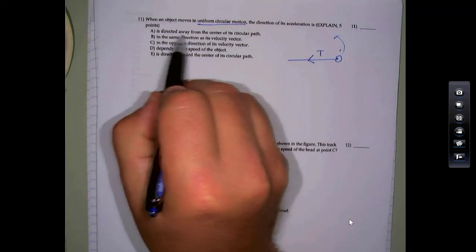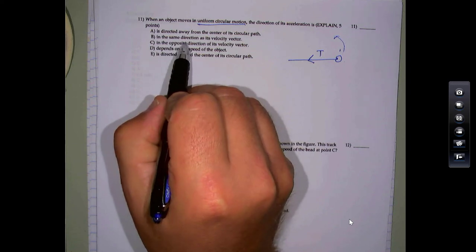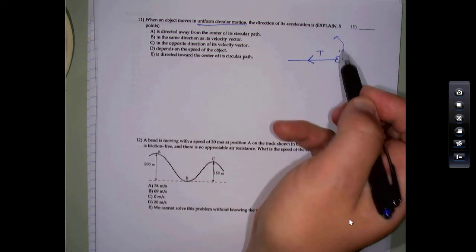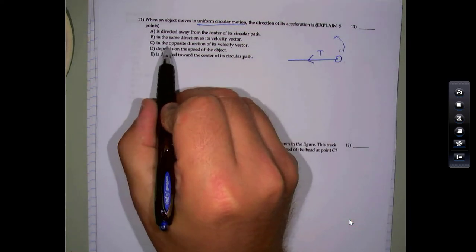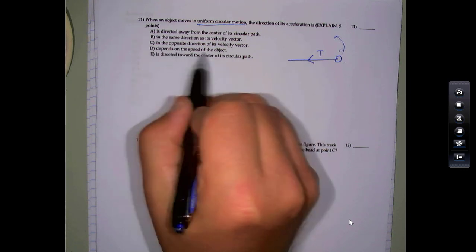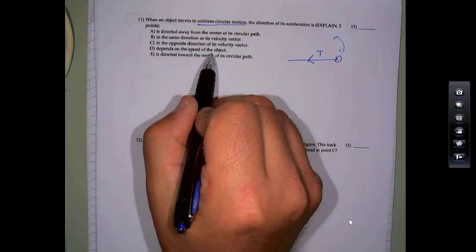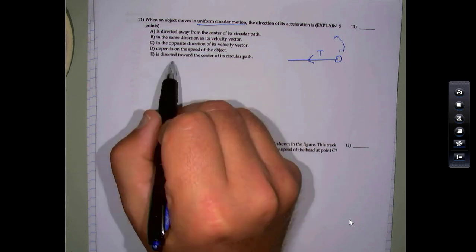Directed away from the center, no. The same direction as the velocity, nope, that would only be if it was speeding up that you would have a part that way. Opposite direction of the velocity, depends on the speed. The direction doesn't depend on the speed. Directed towards the center of the path, yeah.